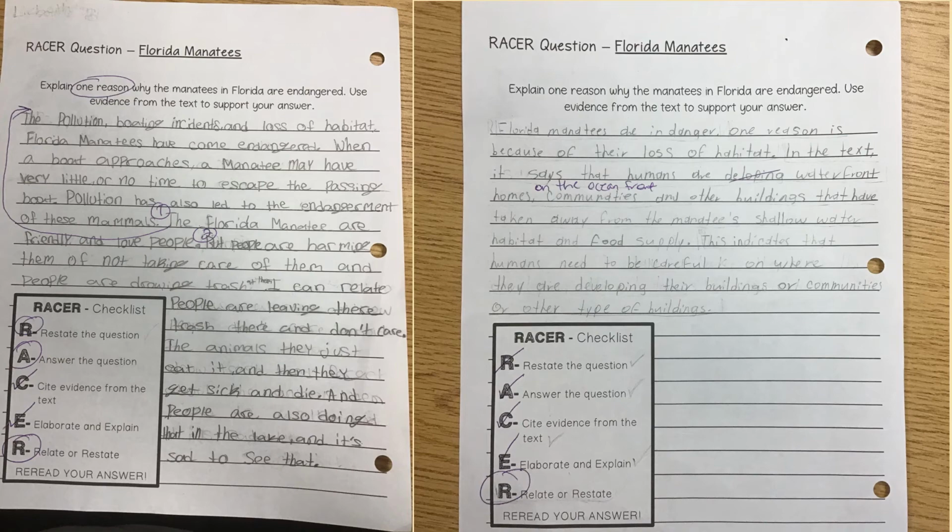Okay, so this response went a little bit off the chain. It didn't stick to the checklist. You see where I have that number one, the Florida manatees are friendly and love people. That's the sentence that should have been at the beginning. Then I have the number two, but people are harming them by not taking care of them. That should have been sentence number two. And then he was supposed to have restated the question.